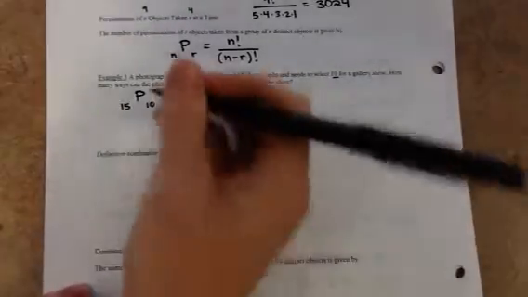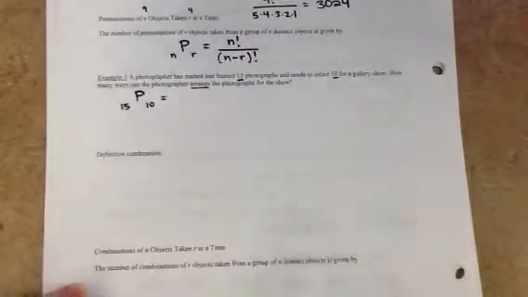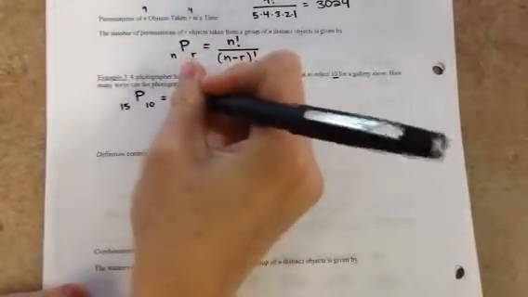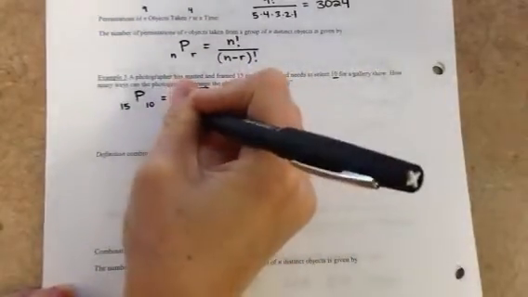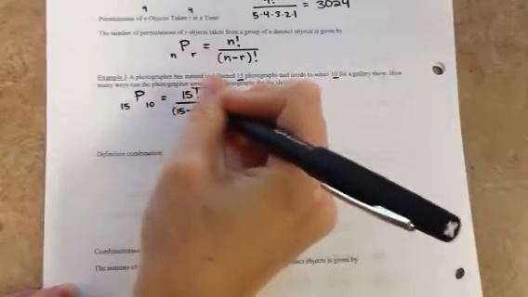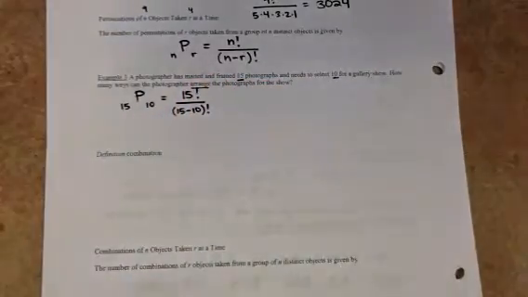So if I plug into the formula, remember the numerator is the total number factorial. So my numerator is 15 factorial, and then divided by, and in here I do n minus r, so 15 minus 10 factorial. All right, so let's simplify that up.